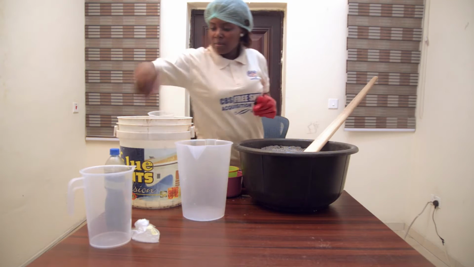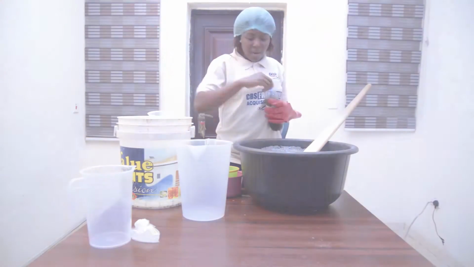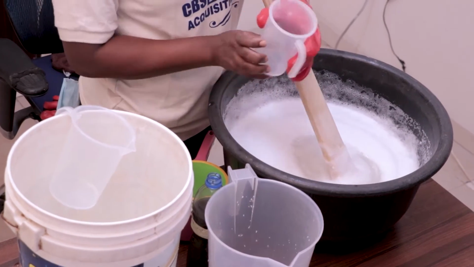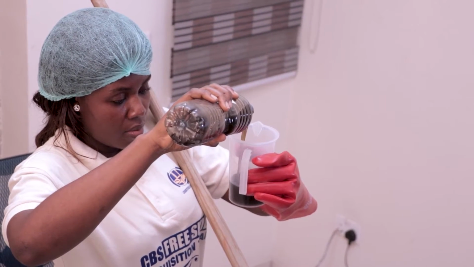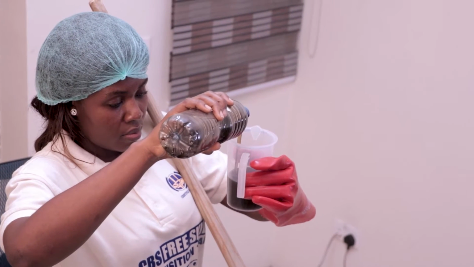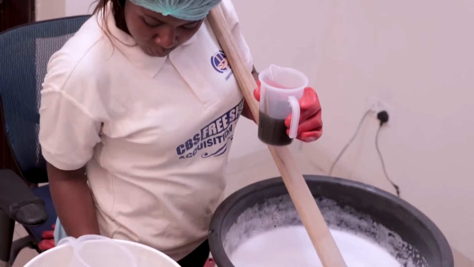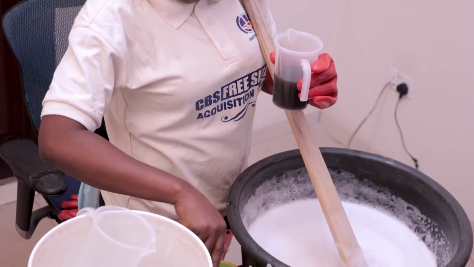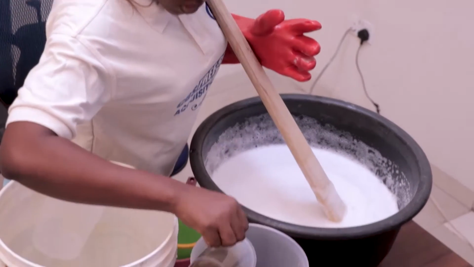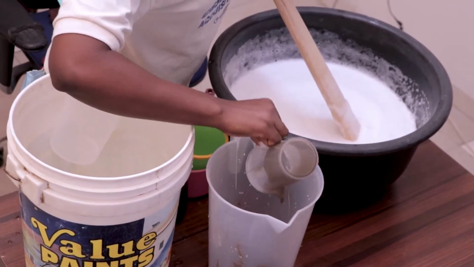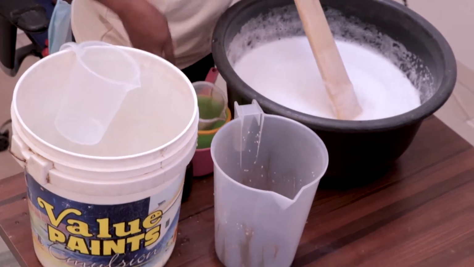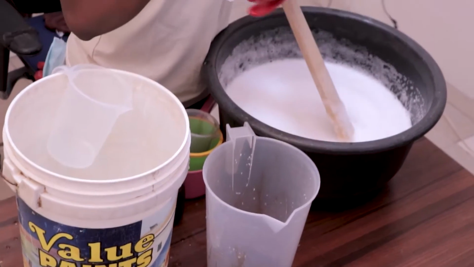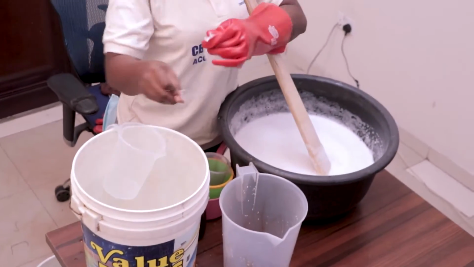So I'll be mixing my 250 ml sulfonic acid because I need to mix it with the Texapon that's 100 grams.